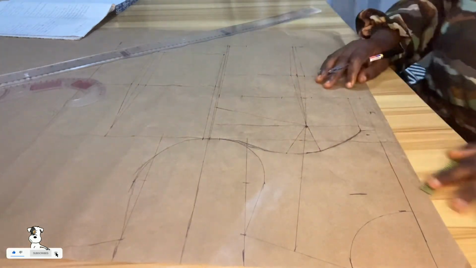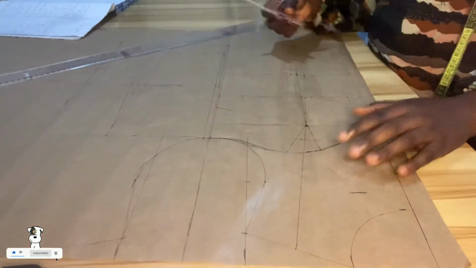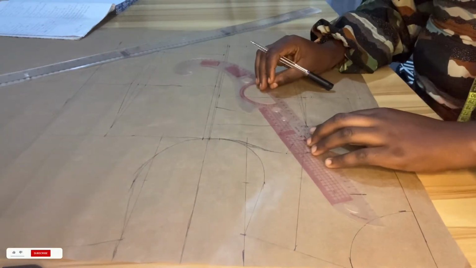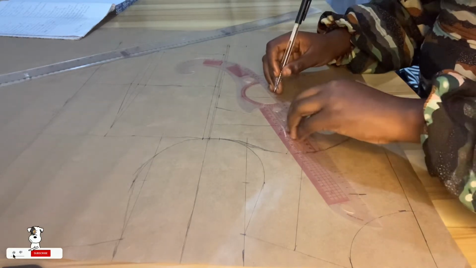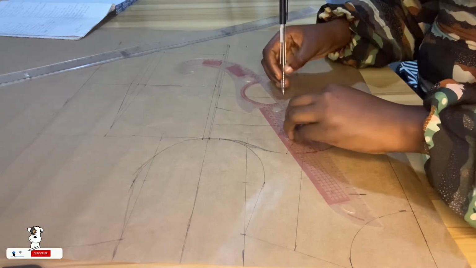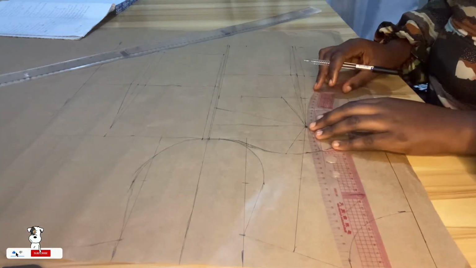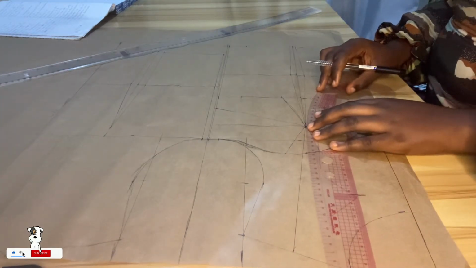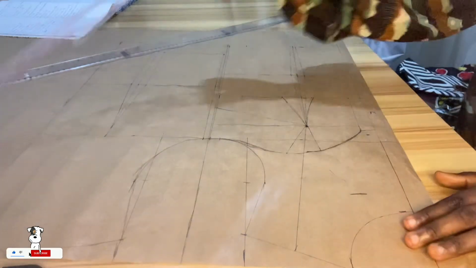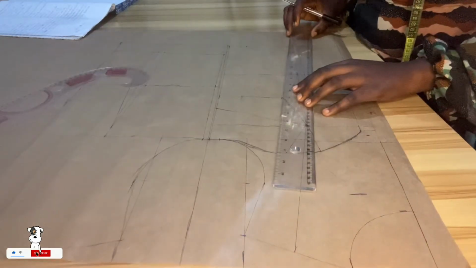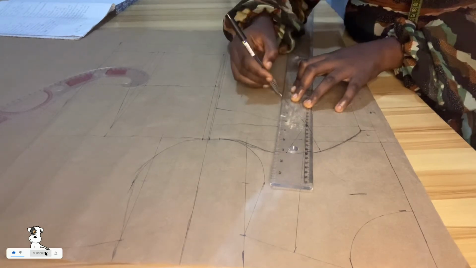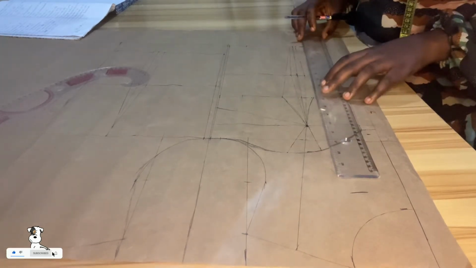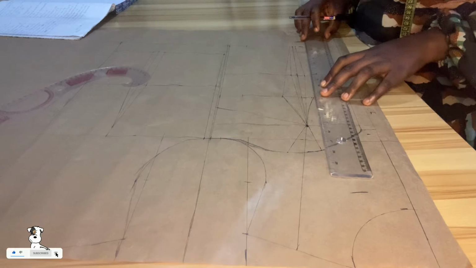The next thing is we are going to connect these two to this, and connect this to the 1.5.